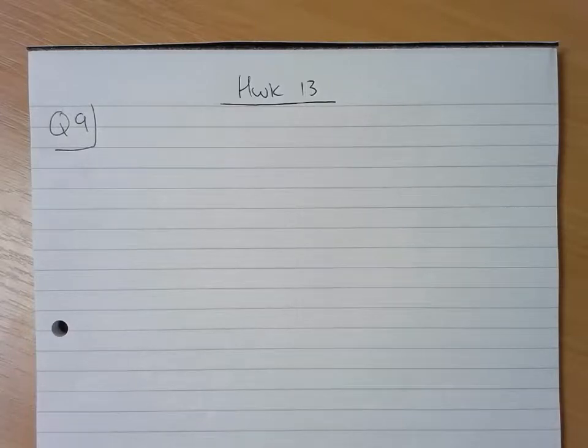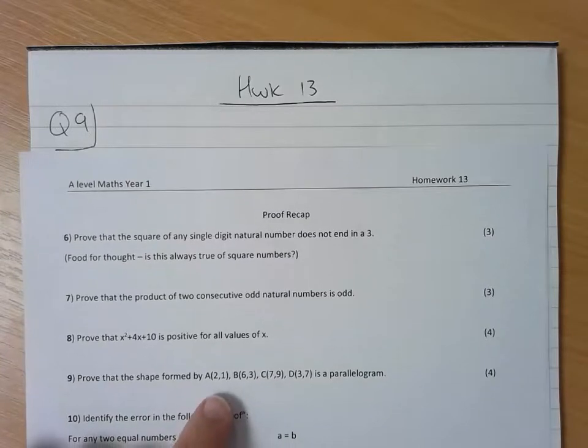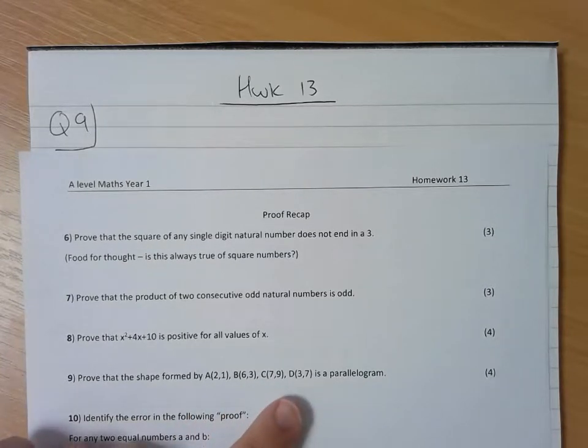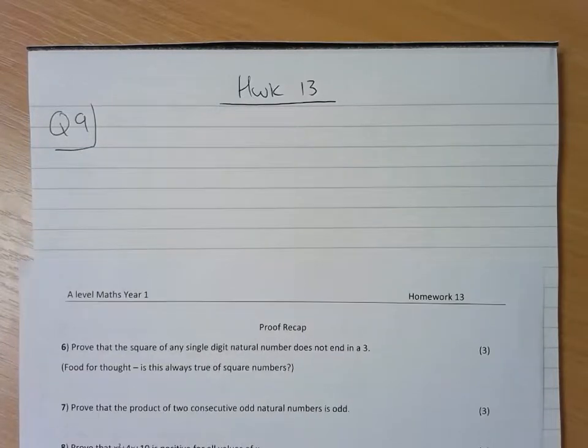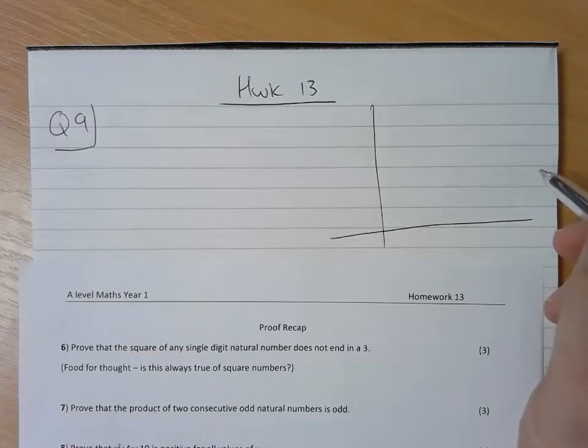Okay, on to question 9. We're given a couple of points in the question. We're given A, B, C and D, and asked to show that this is a parallelogram. So we could even have a little go at plotting what these would look like on a graph, just to satisfy ourselves that this is going to look like a parallelogram.